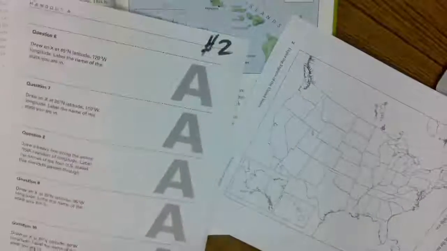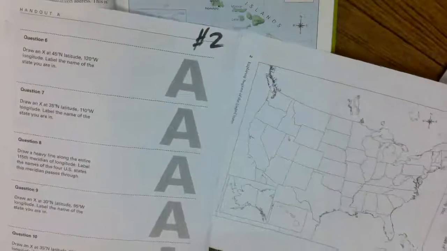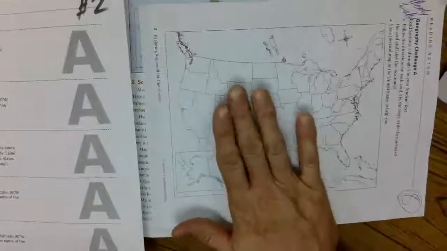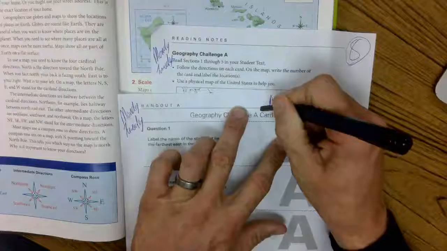In your packet today, you had a map, and you also had this sheet. Now this sheet has all these questions on it. We are not going to take all those questions. We're going to take a few today and a few tomorrow, and we're going to skip some. So the answers are going to go on your map. So you need both those sheets. And while you have them out, put your name on both of them.